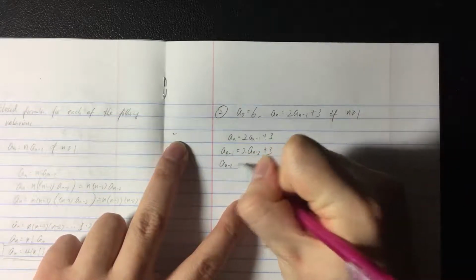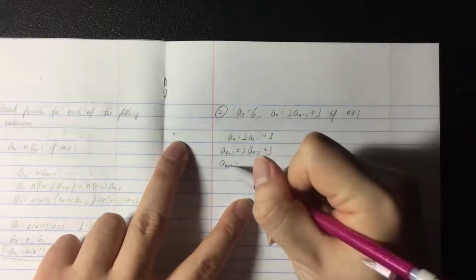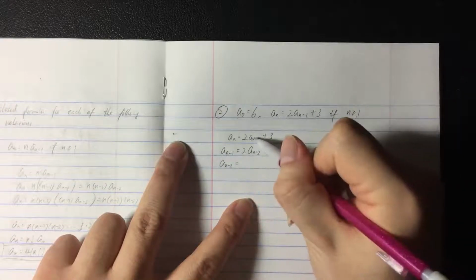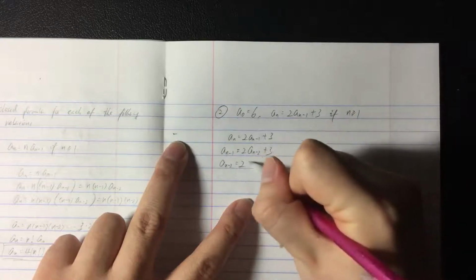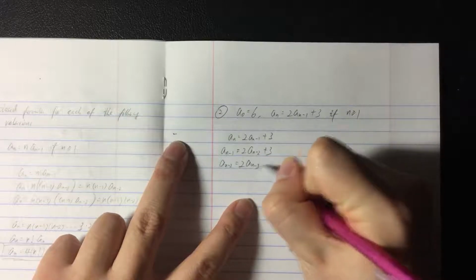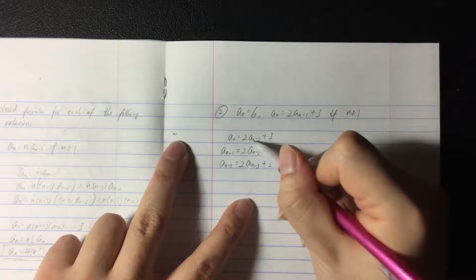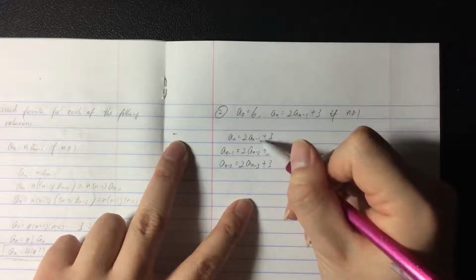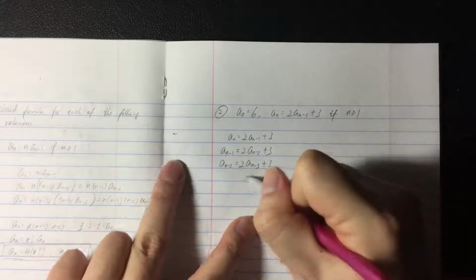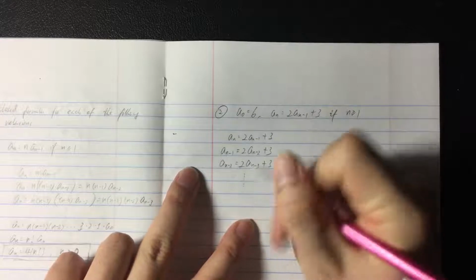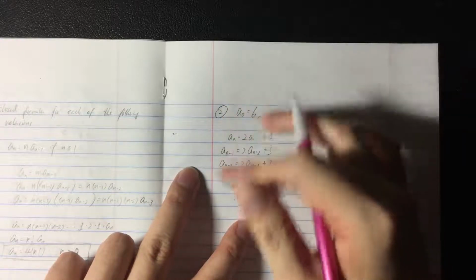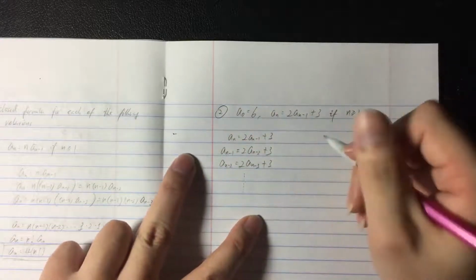Next, a sub n minus 2. Here I plug in n minus 2 for this n here. I get 2 times a sub n minus 3 plus 3. If I plug in n minus 2 for n, I get n minus 2 minus 1, which is n minus 3, and so on. Let's write down the first 3 terms first. We may need more terms. Let's substitute.